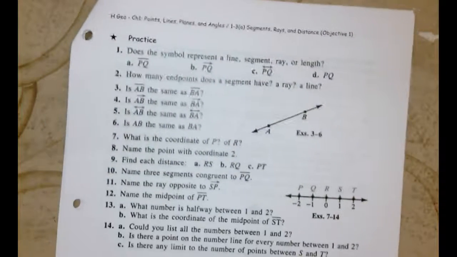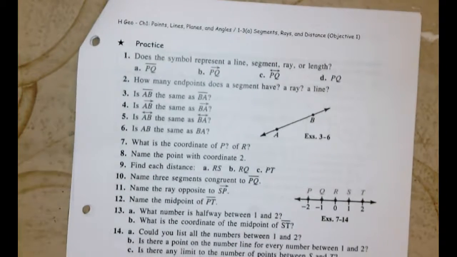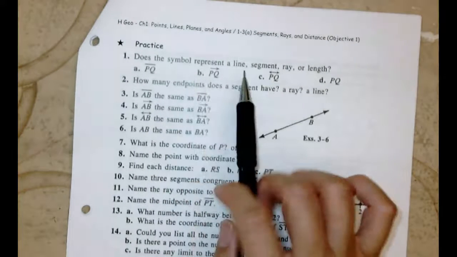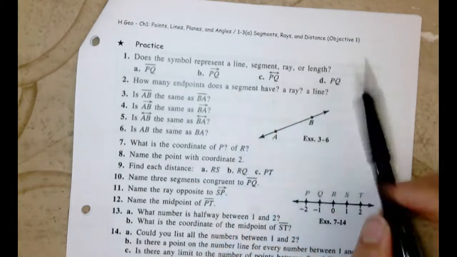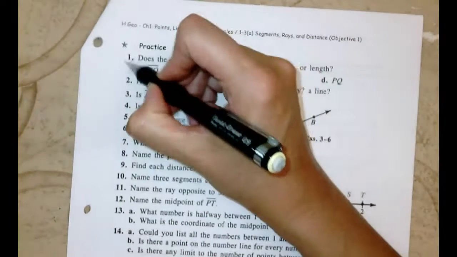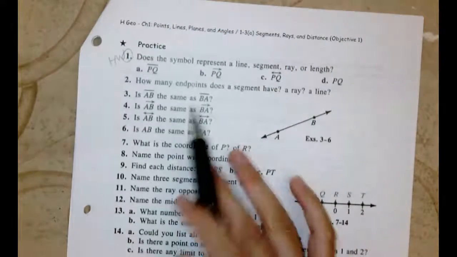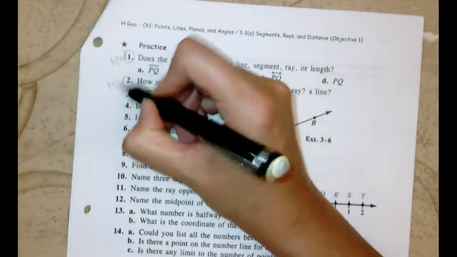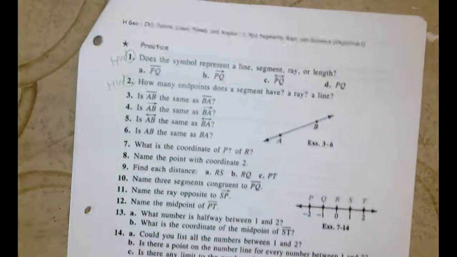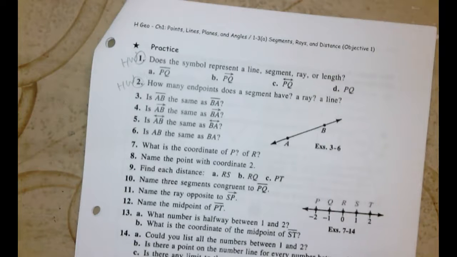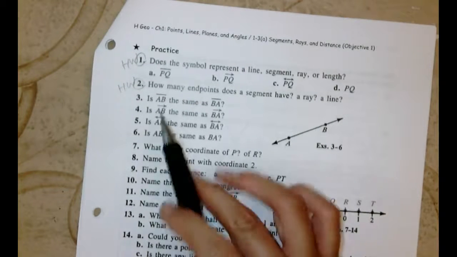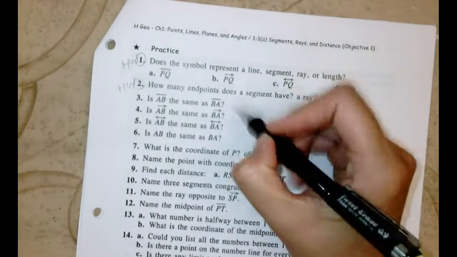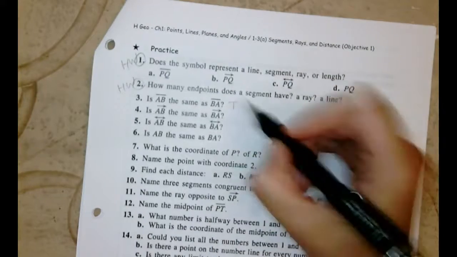Alright, let's do a couple problems and then we are done with this video. Okay? So, let's see. Does the symbol represent a line, segment, ray, or length? Okay, you can do this one. How many endpoints does a segment, ray, or line have? This is a good problem for you to think through so that you understand those lots of definitions that just came out. Okay, is segment AB the same as segment BA? They are the same. Okay, so this is true. Yes, I guess yes.